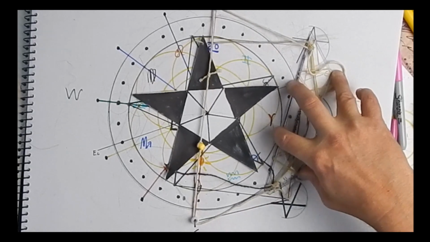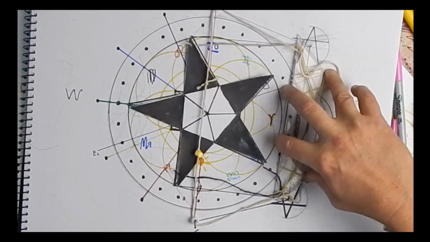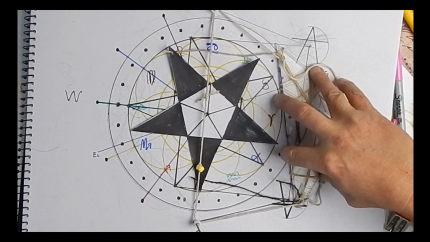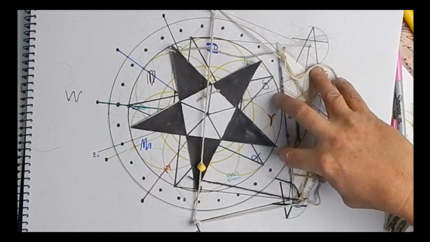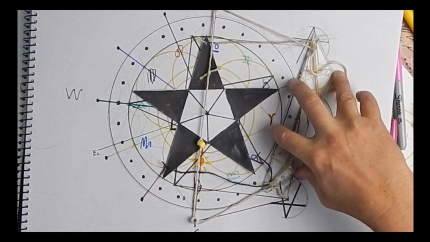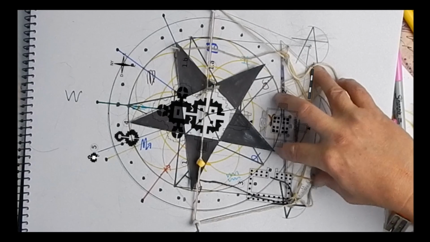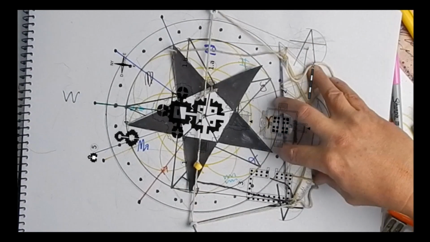Northern path, southern path, northern path, southern path.